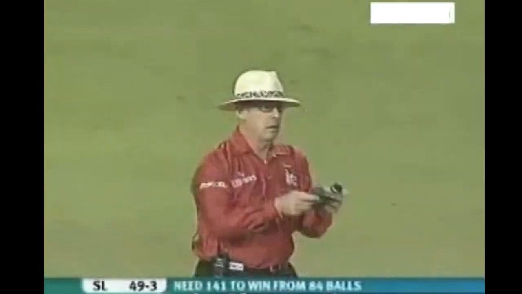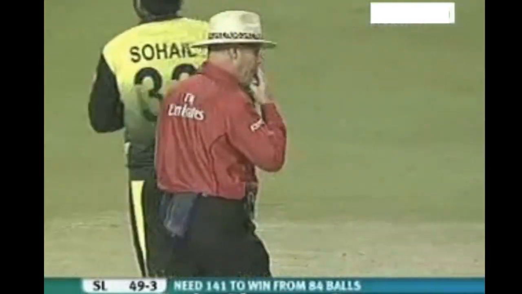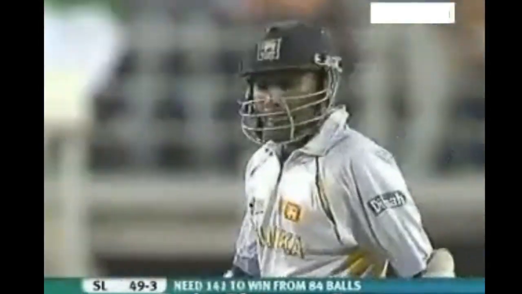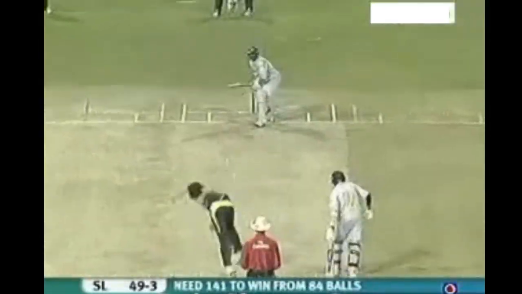Background to that partnership. Magnificent. Oh, that's glorious. Beautifully picked up off the legs. Classical. We'll show it again to you when we come back. It's worth watching. 49 for 3. Mohammad Asif. In the air and between the fielders. And right between them for 4.